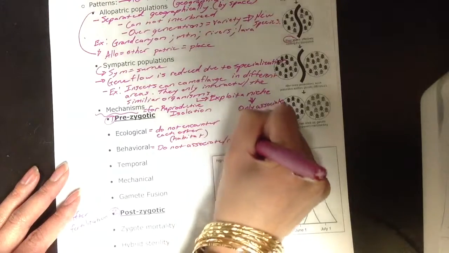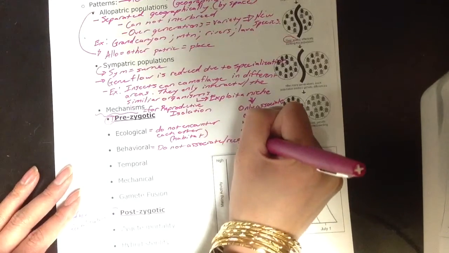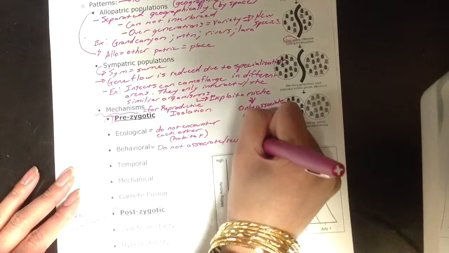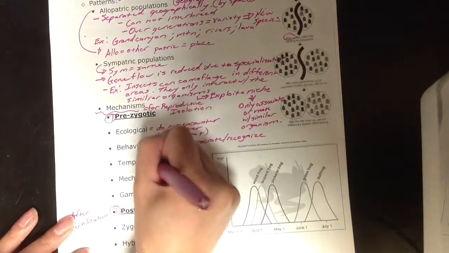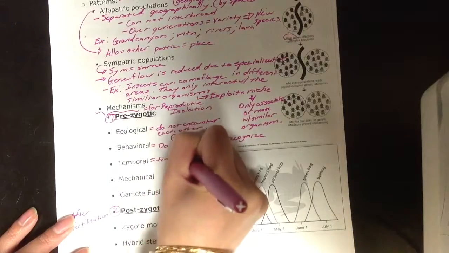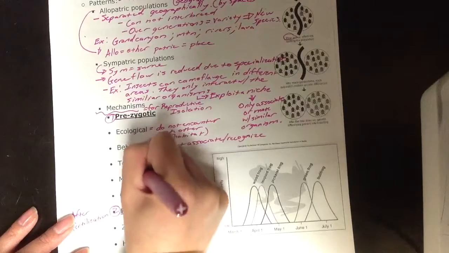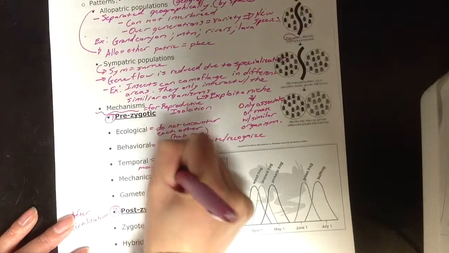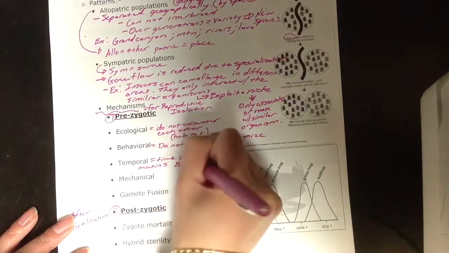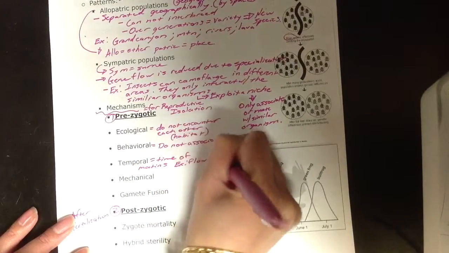I'm going to jot down a few quick notes, and I want you guys to just copy it down, and we'll discuss it in class later. And we'll talk about some examples in class as well.